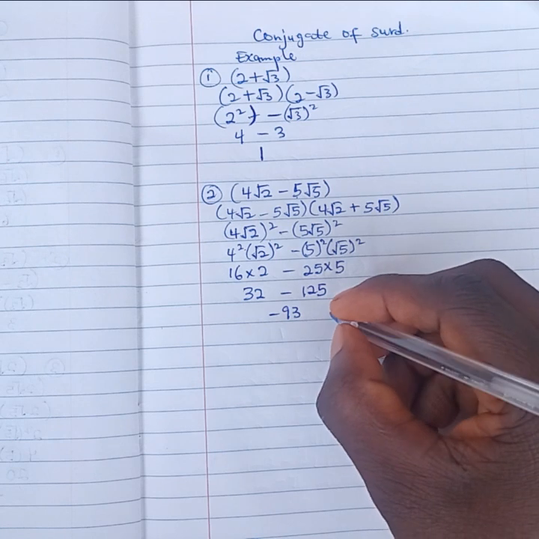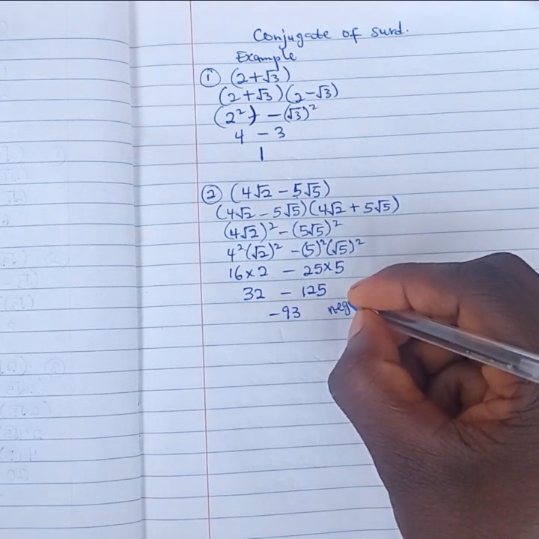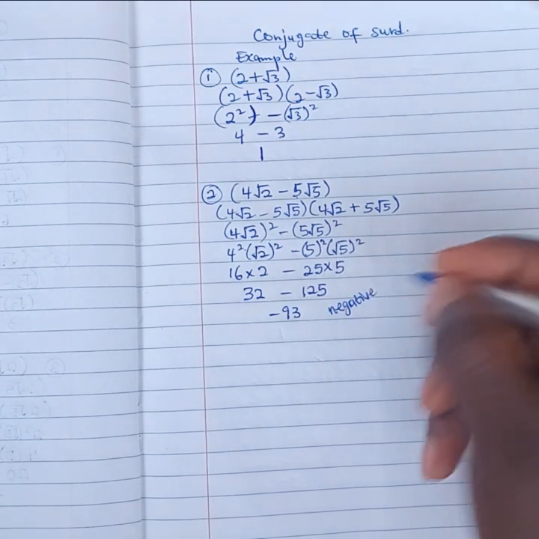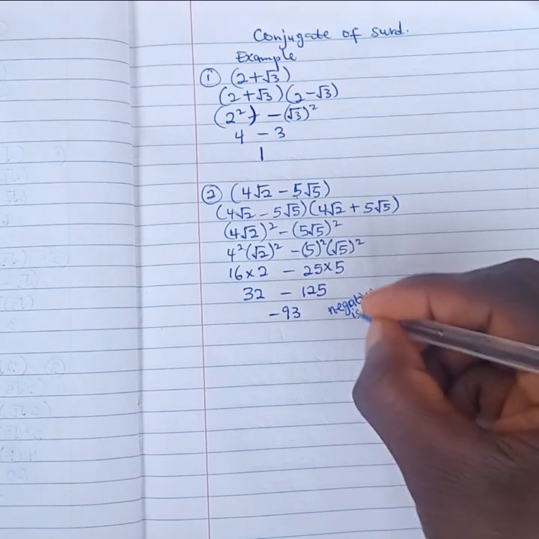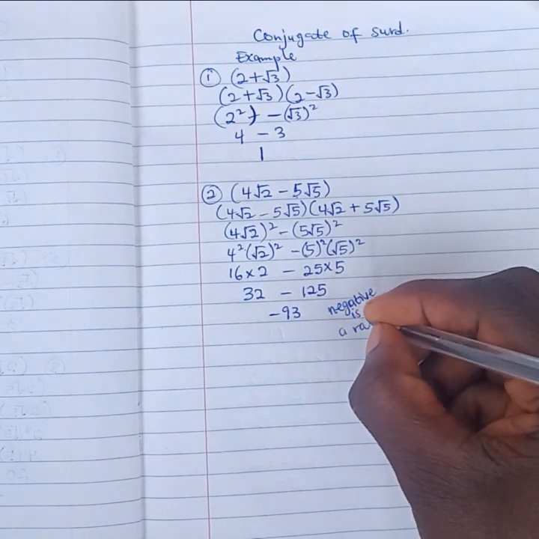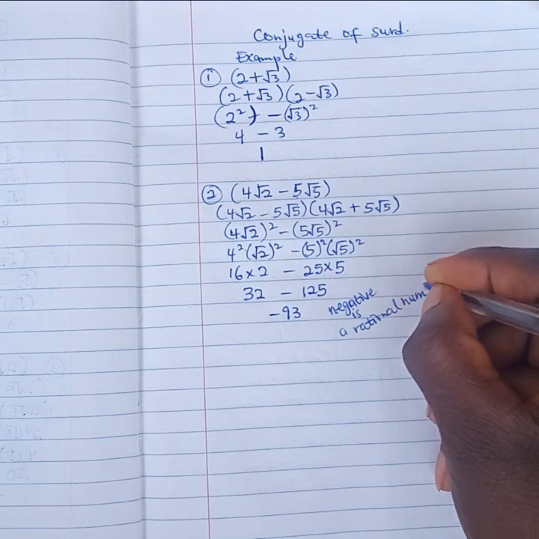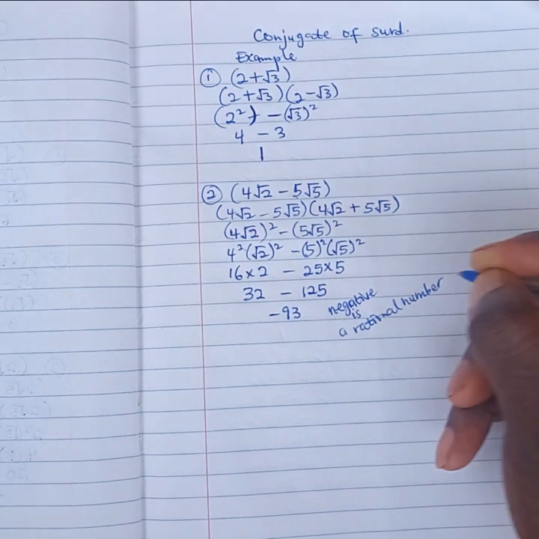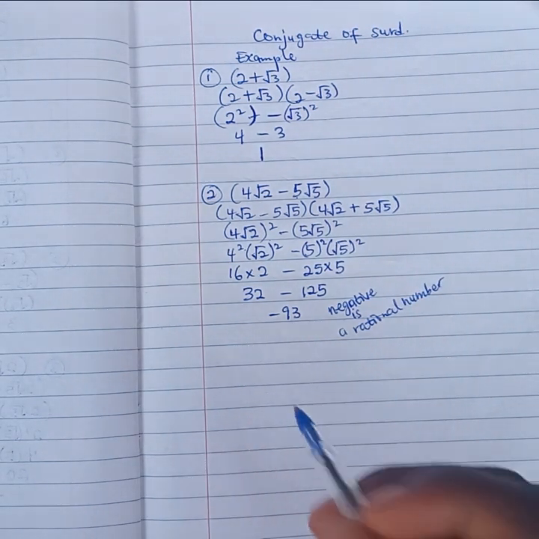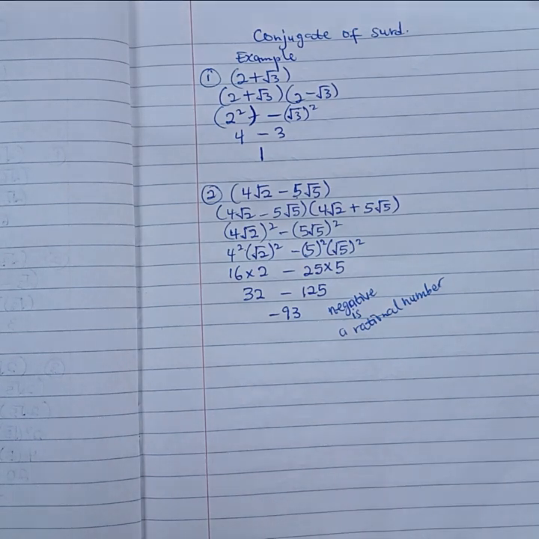And negative 93 is a rational number, so our final answer is correct.